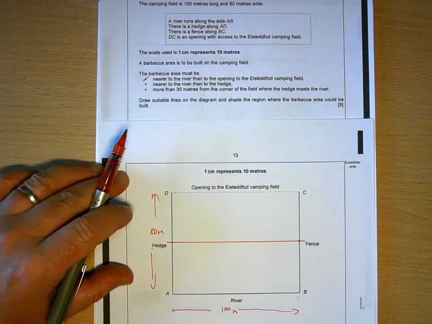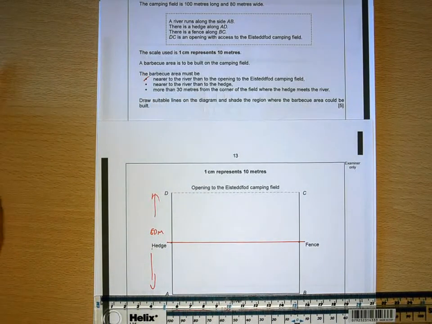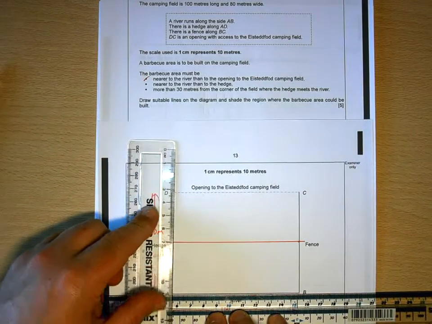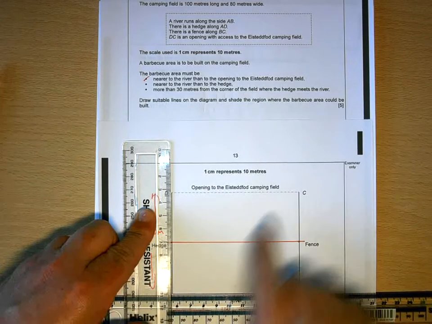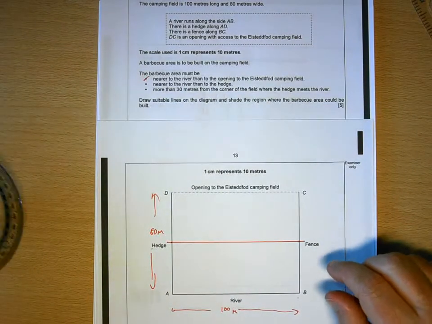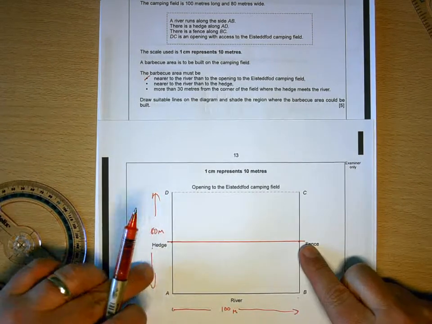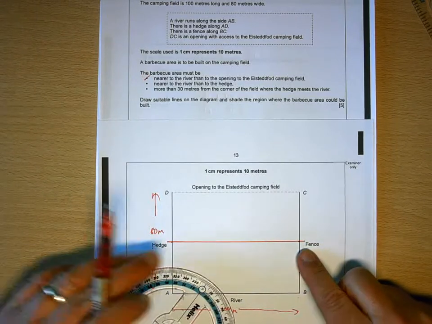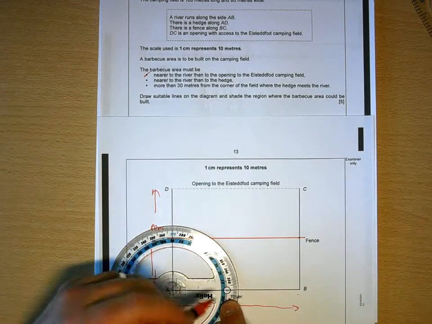Nearer to the river than to the hedge. Well, the river is that line, and the hedge is this line. So to work out the boundary which makes me stand closer to one or the other, I'm going to cut that angle in half. Now, on a numeracy paper, you don't have to construct this. You can just measure it in the same way I measured that. So if I'm cutting an angle in half, I'm going to use this. And because that's a right angle, I know it's 90. So to cut it in half, I want to measure 45 degrees.